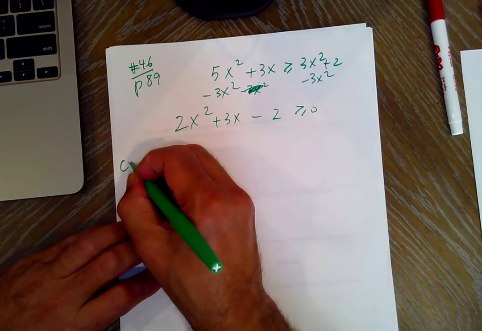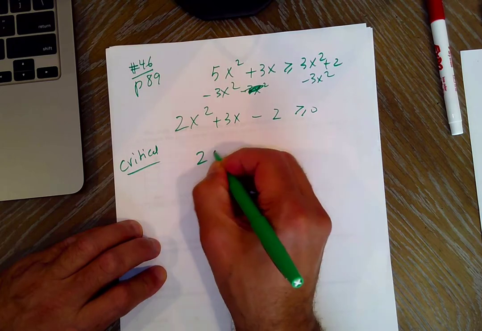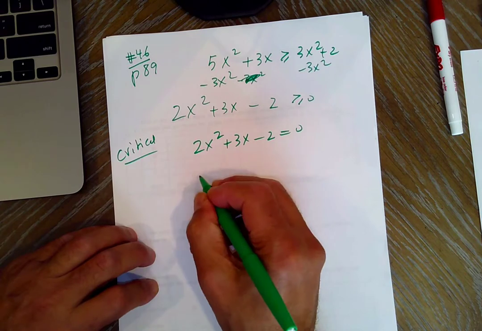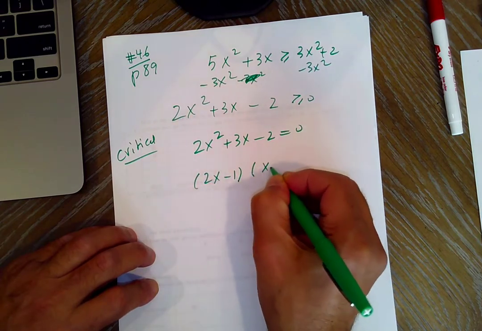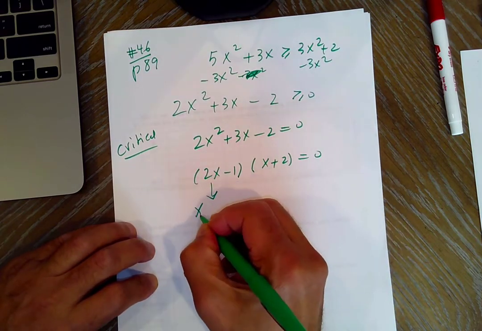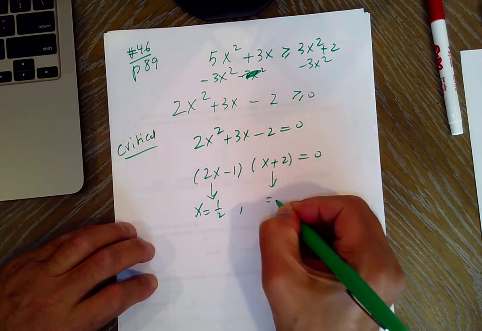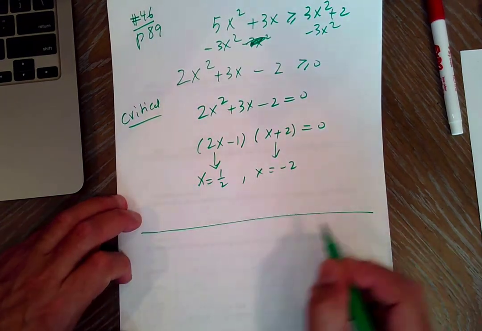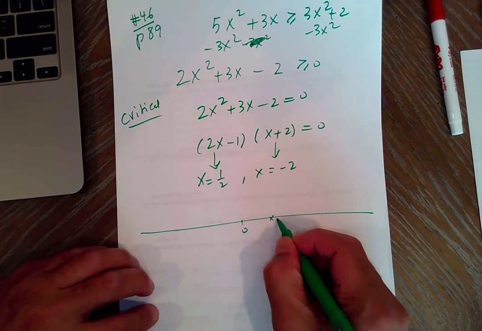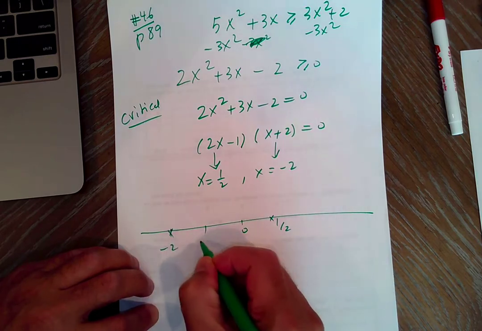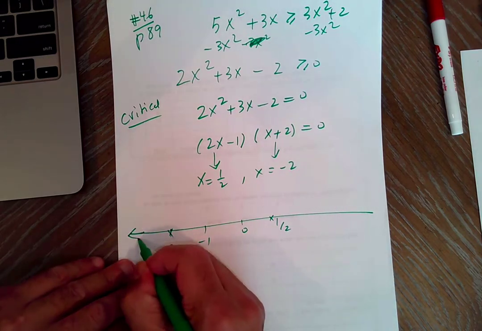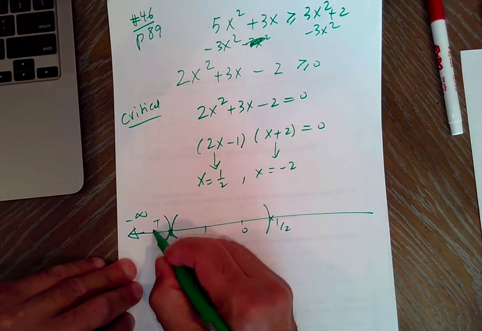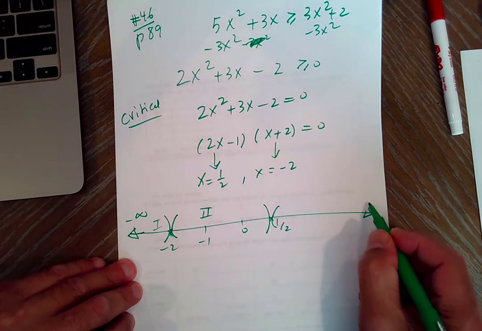And now to get the critical values, we set it equal to 0 and we get a quadratic equation which factors into 2x minus 1, x plus 2. So x equals 1/2 is a critical value and -2 is another critical value. Again, we put that on the number line: 1/2, -2. We have an interval from -infinity to -2, -2 to 1/2, and 1/2 to infinity.